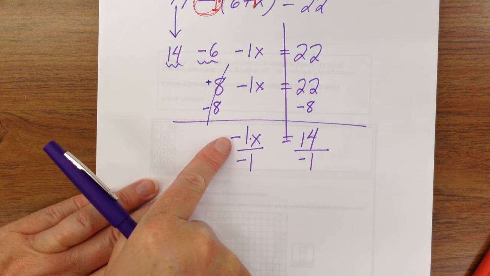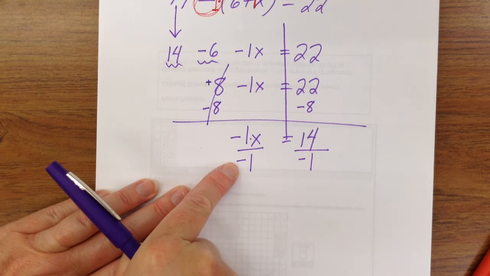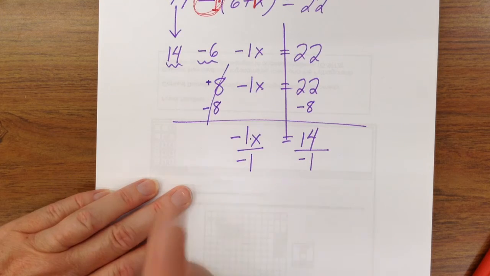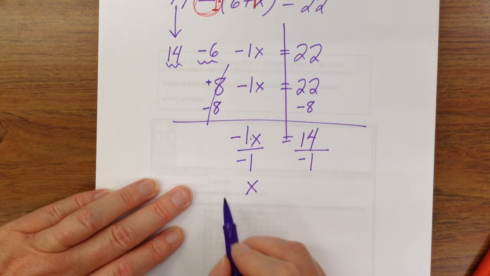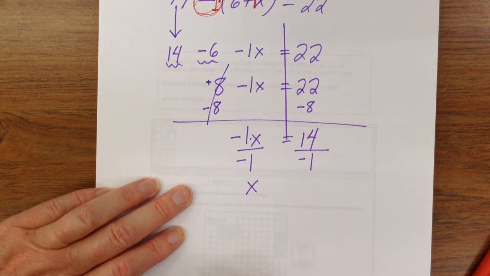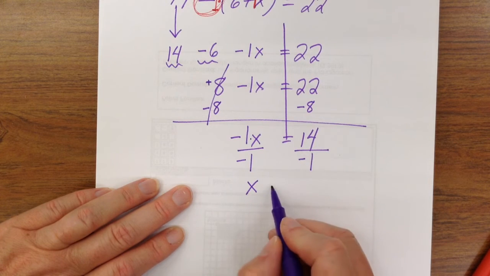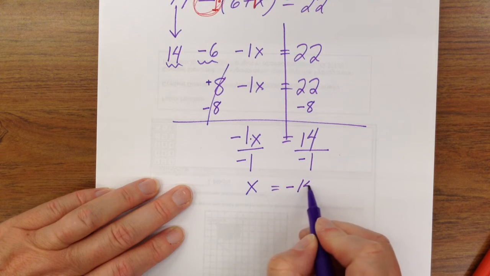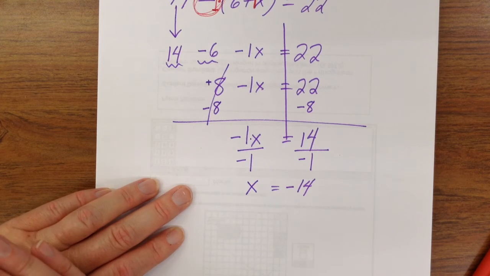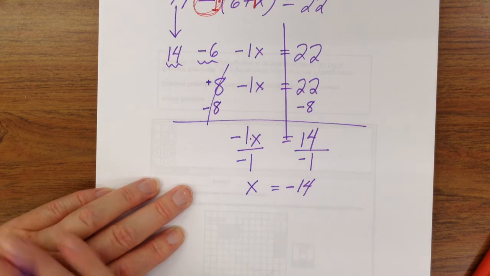Check it out. What is a negative divided by a negative? Positive! This is a positive 1x, and positive 1 times x is x. Over here, positive divided by negative, negative 14. Boom. I got one more.